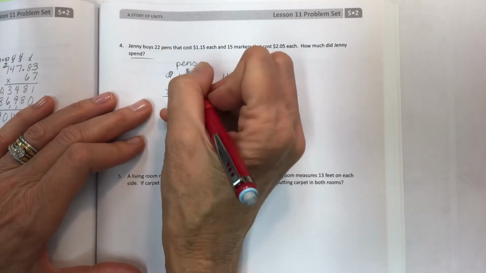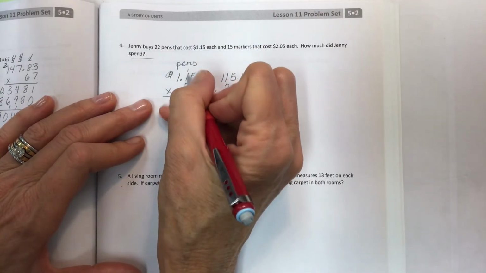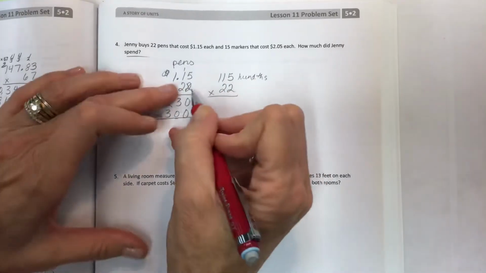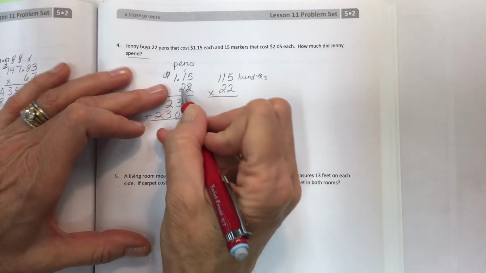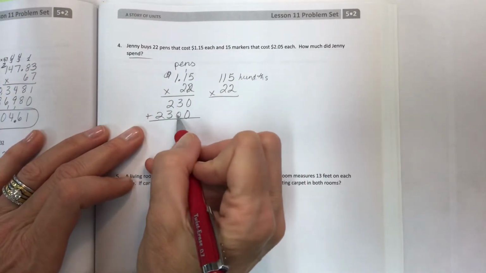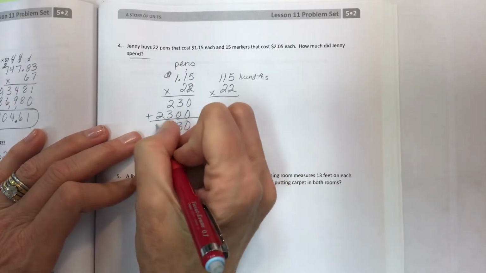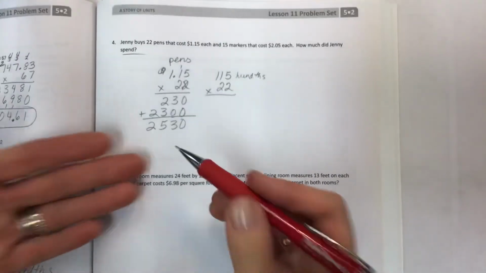2 times 5 is 10. Carry the 1, it's already there. Let's use that one. 2 times 1 is 2 plus 1 is 3. And then 2 times 1 is 2. And again, we should have the same answer because it was 2 and a 2. Same thing, right? 230, 230 with an extra 0. Add down 3, 3, 4, 5, and the 2. Where do I put the decimal?